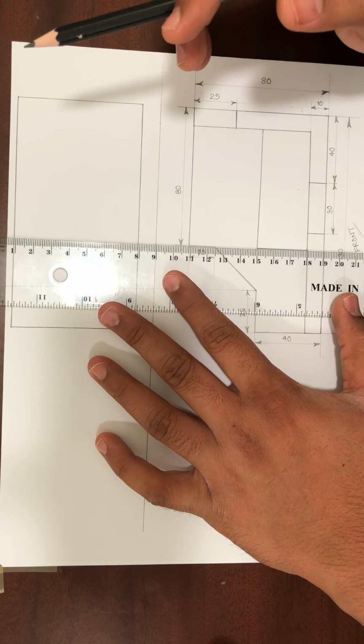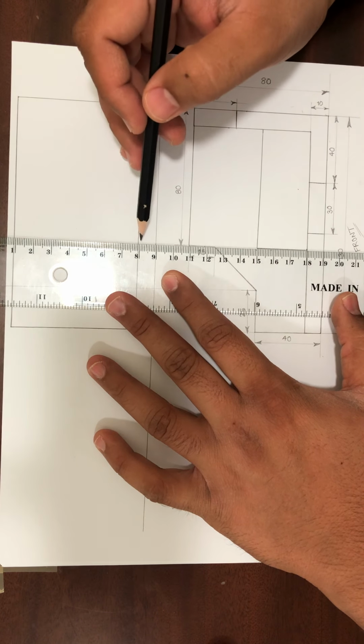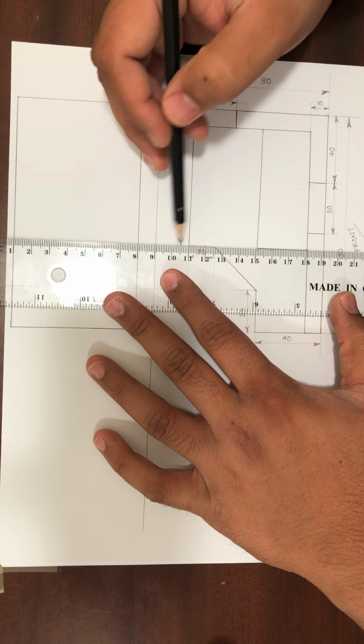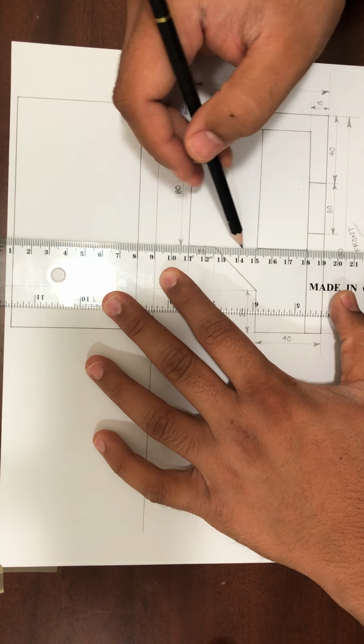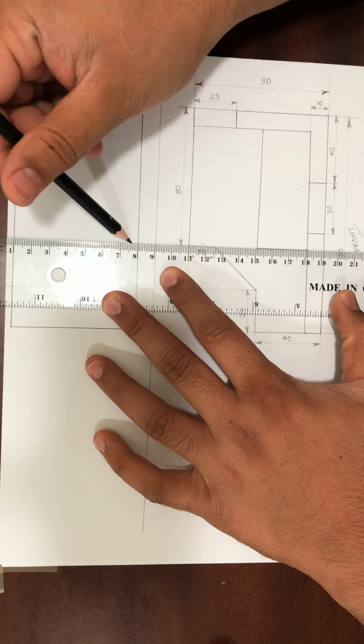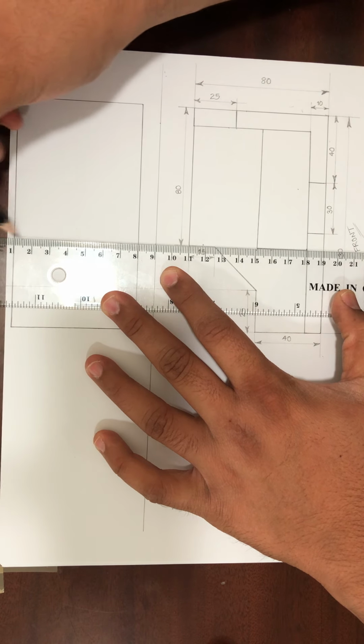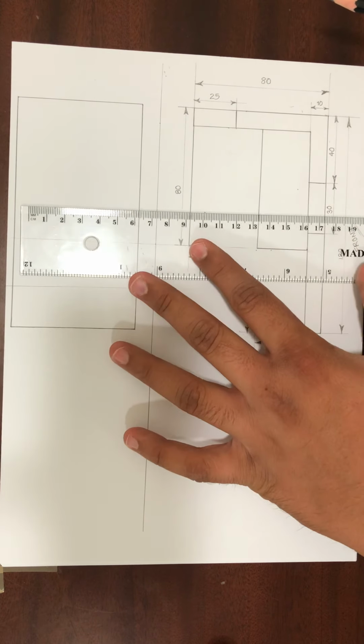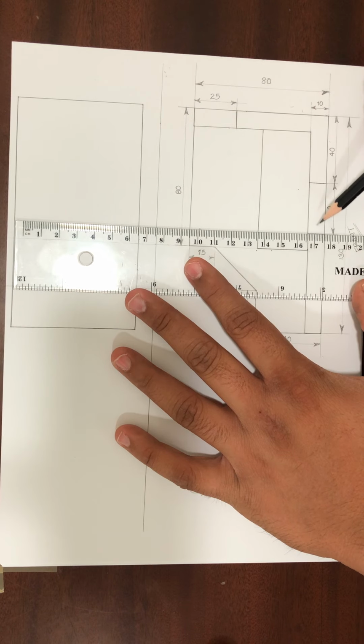When you are projecting this, these two lines will be coinciding. So from here it will go all the way to here. Now this vertical line.